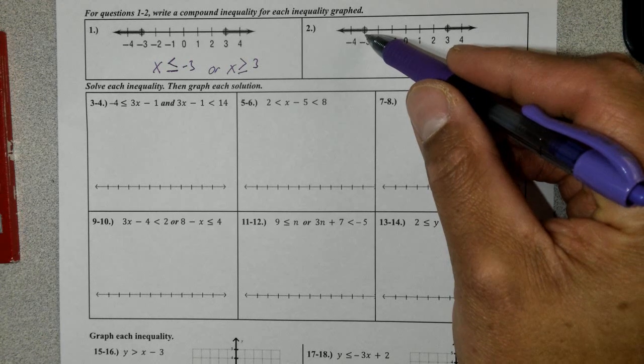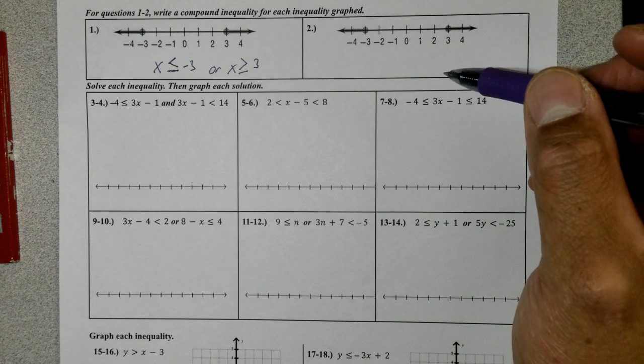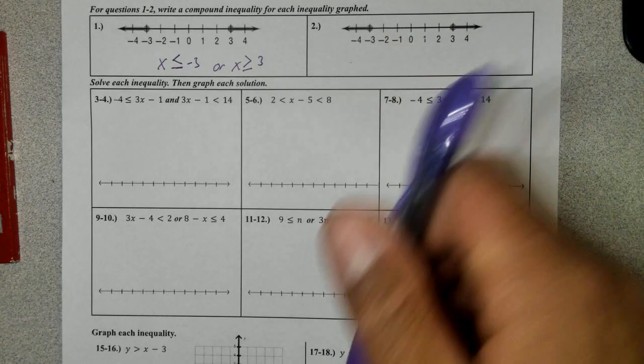Fun fact, this problem, identical to that problem. Sometimes these practice quizzes are harder to make than you think, okay? So these will be the same for both of those.